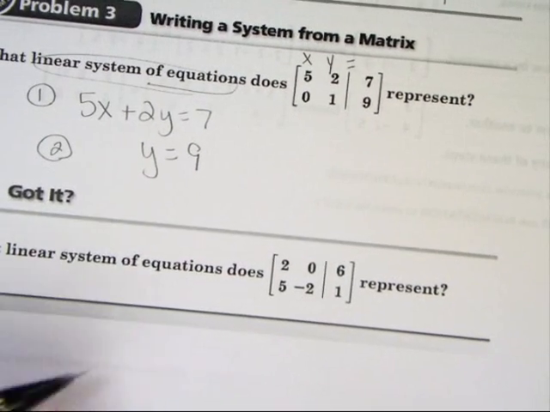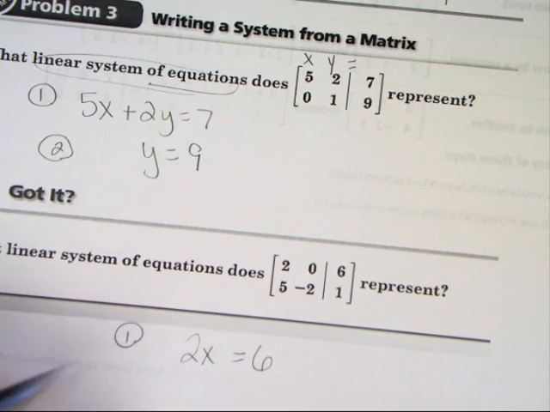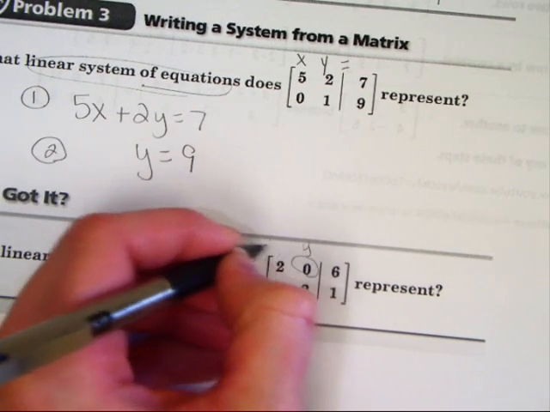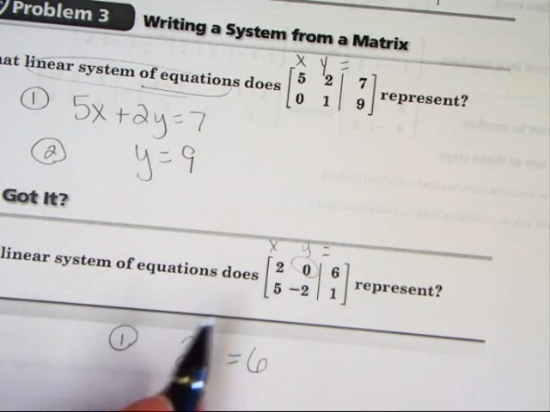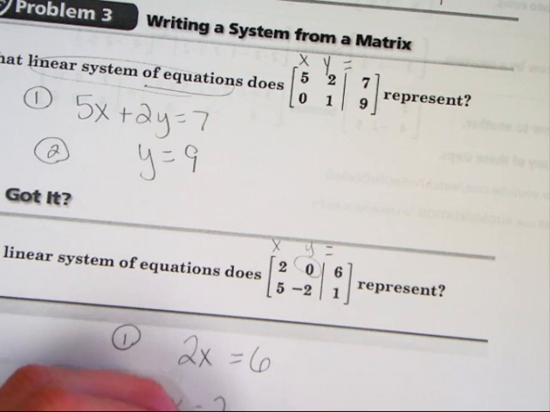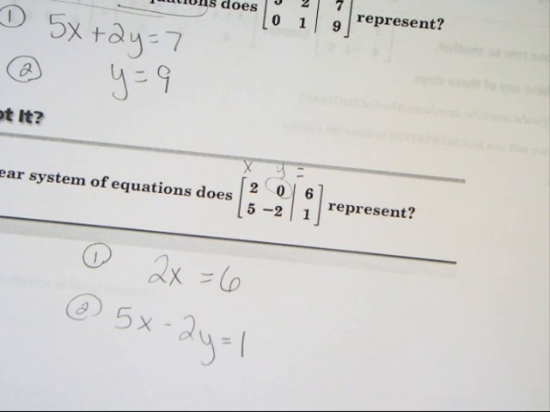So we can do 2x equals 6. Remember, there is no y term because this is 0. Then the second equation would be 5x minus 2y equals 1. Again, this is going to get harder, but for right now, as long as you understand the basics, how you can go back and forth, that's what we're getting at.